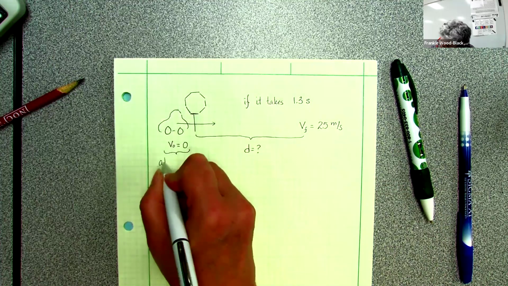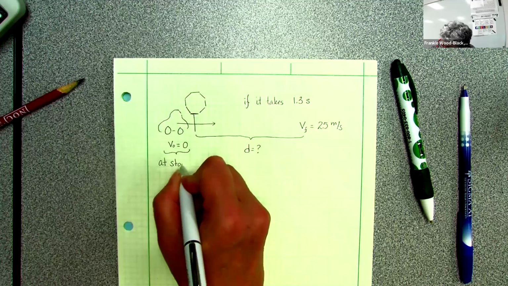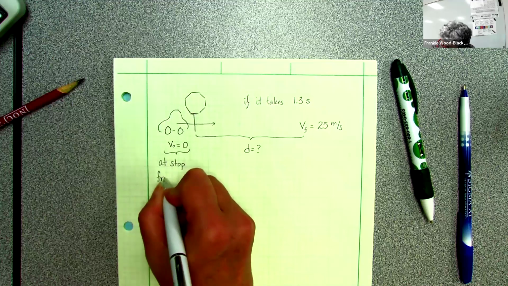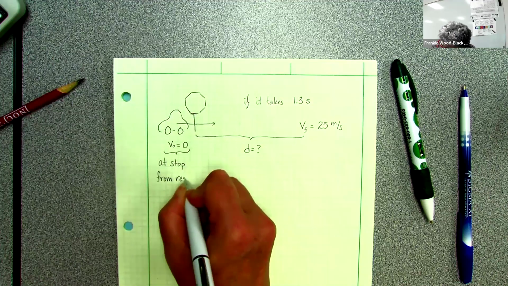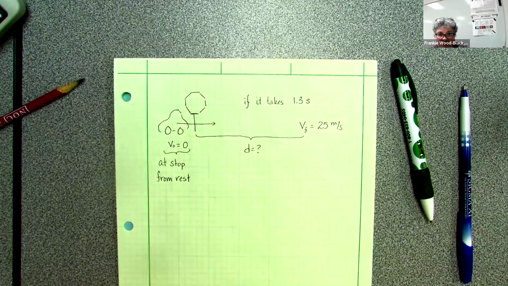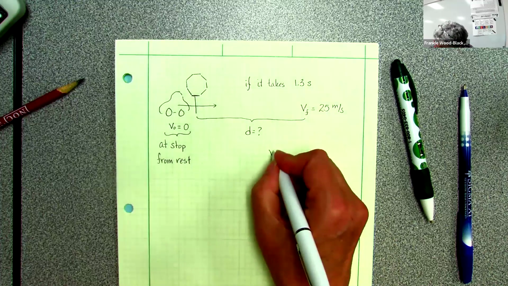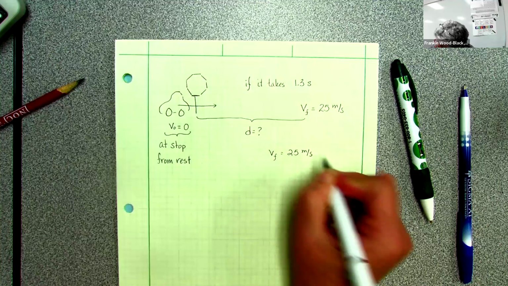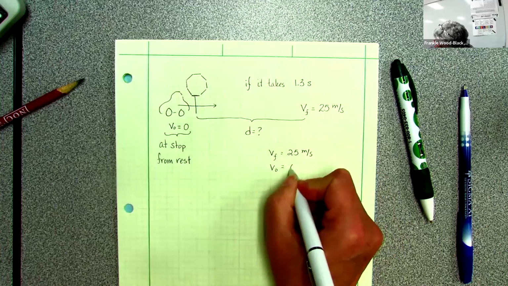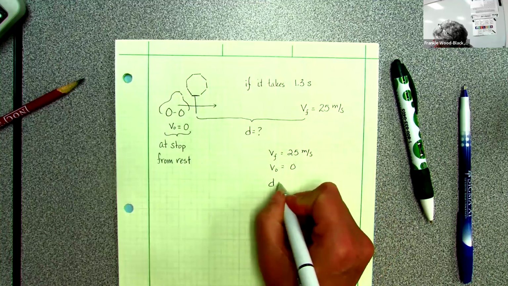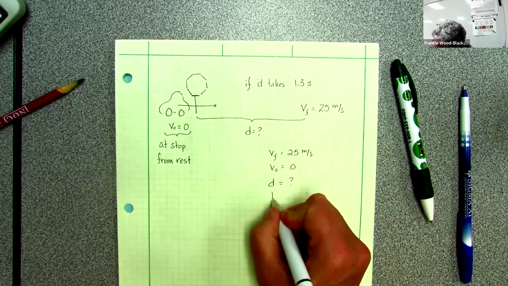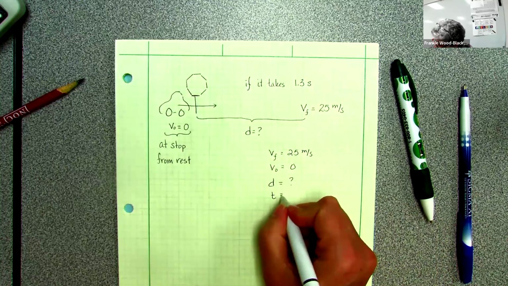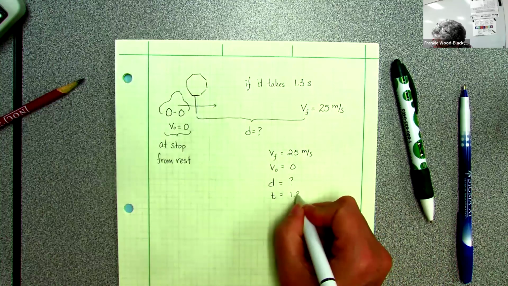So I'm looking for words like at a stop sign or from rest. That means I'm starting with an initial velocity of 0. So what do we know? We know our final velocity is 25 meters per second. We know our initial velocity is equal to 0. We want to find distance. And we are given that time is equal to 1.3 seconds.